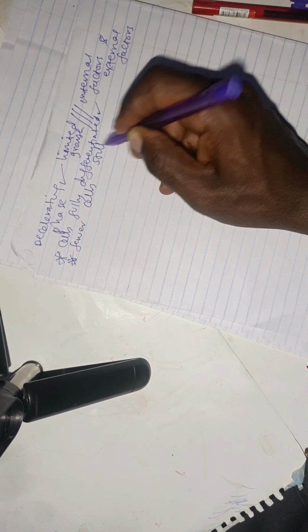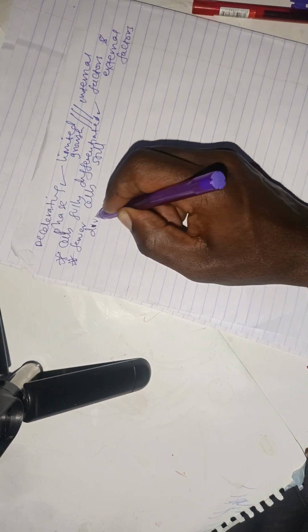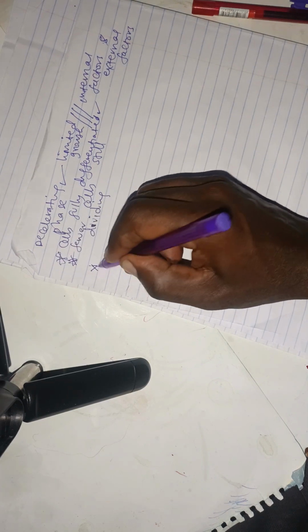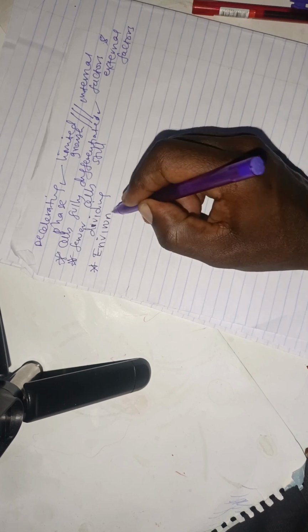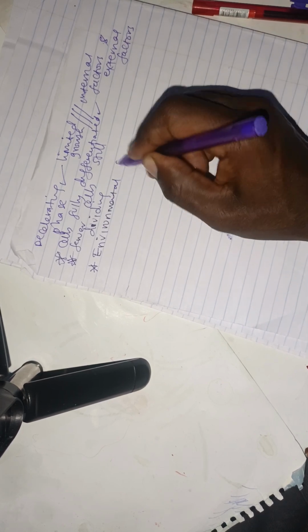Fewer cells still dividing. Why? Because, as I've said, a good number of cells have become differentiated. So if a good number of them become differentiated, we shall have fewer cells remaining, still dividing. And if fewer cells are still dividing, that means we will have a slow growth rate. Okay, number 3 that you need to know: environmental factors. The environment may not be so favorable. So environmental factors can make the growth rate slow down or become limiting.